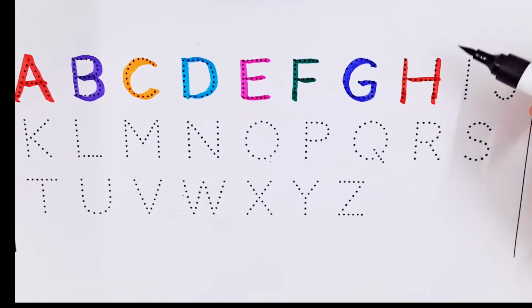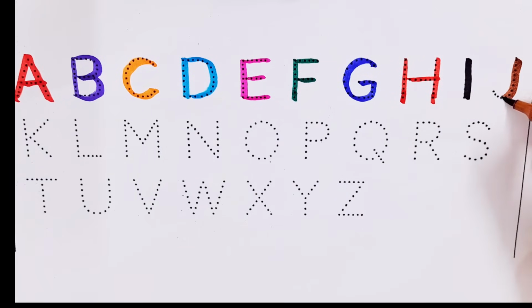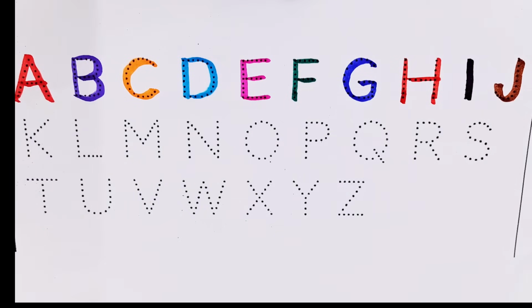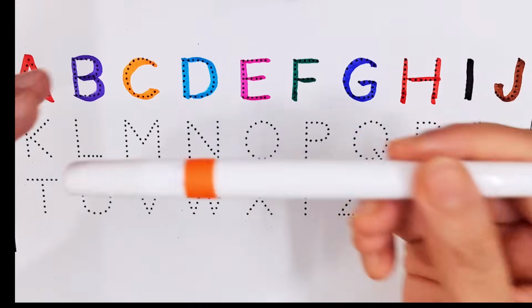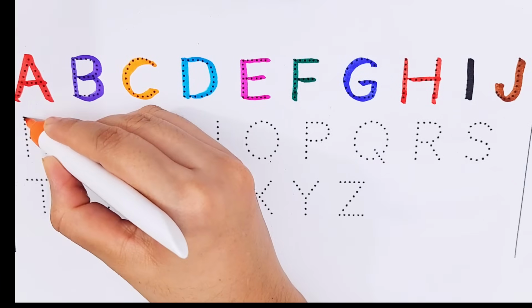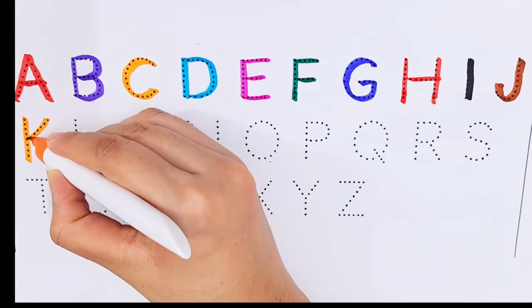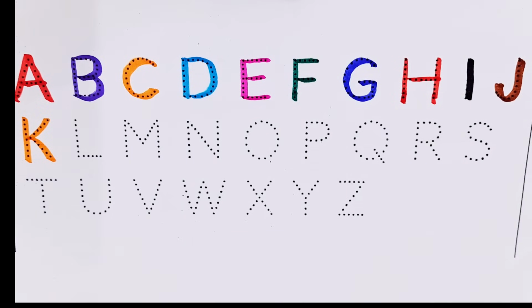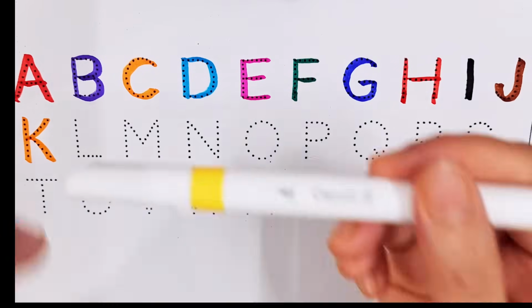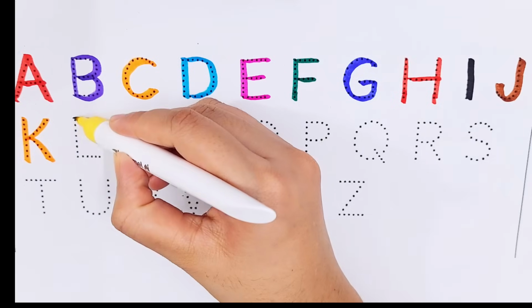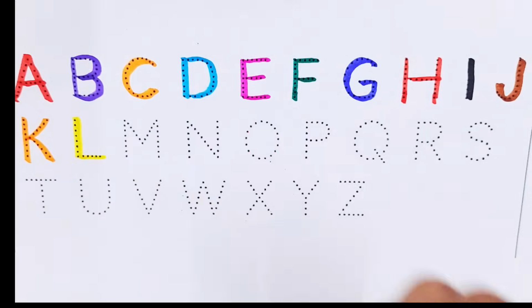Black color. I for ice cream. Brown color. J for jellyfish. Orange color. K for kite. Yellow color. L for lemon.